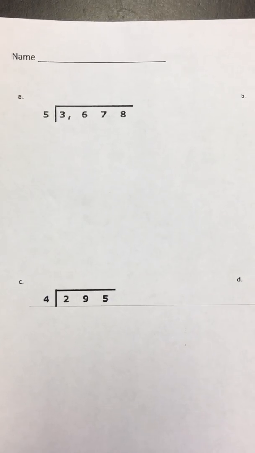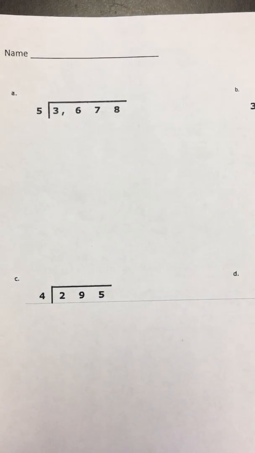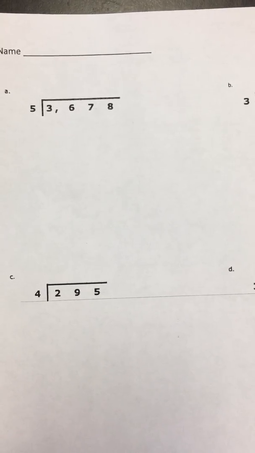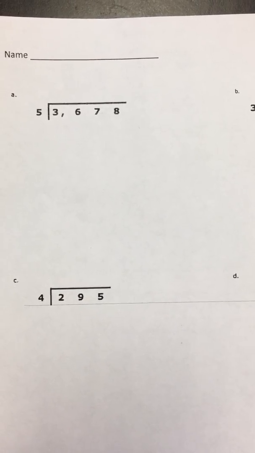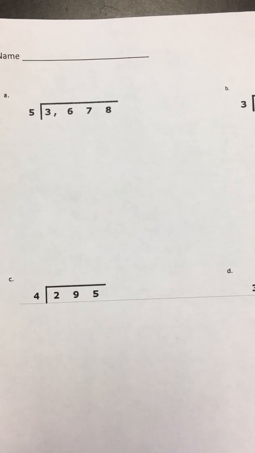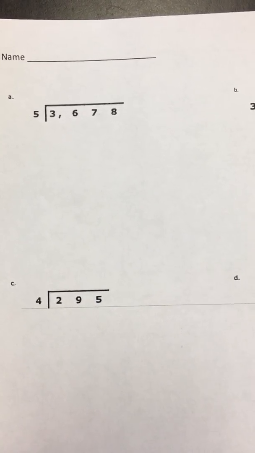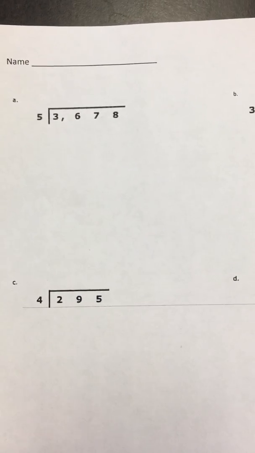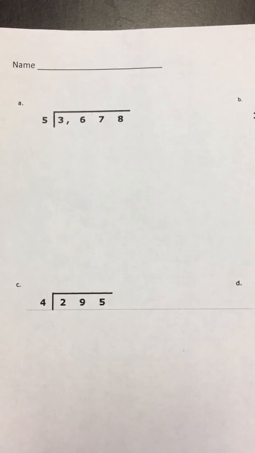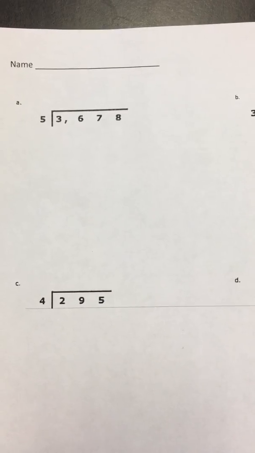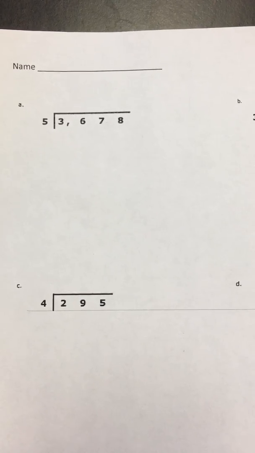Hi parents, I'm just making a quick video for you to show you how we are doing long division in 4th grade. I know many of you saw in multiplication we were using area models. It is actually shown not to be developmentally appropriate for 4th graders to be using the standard algorithm that we learned when we were in school, so we teach things a little bit differently.